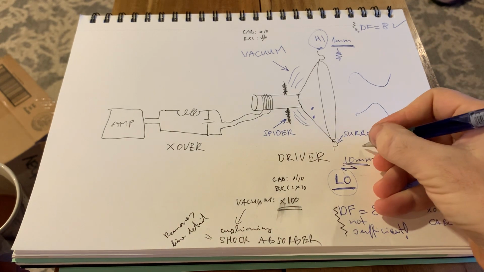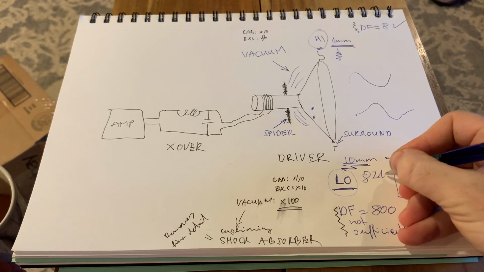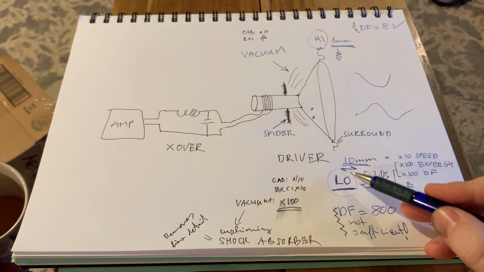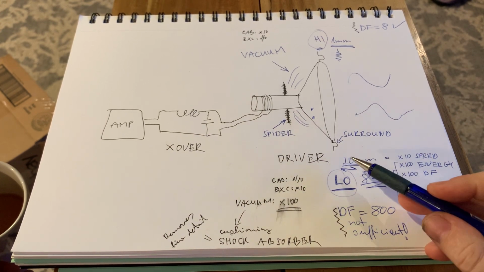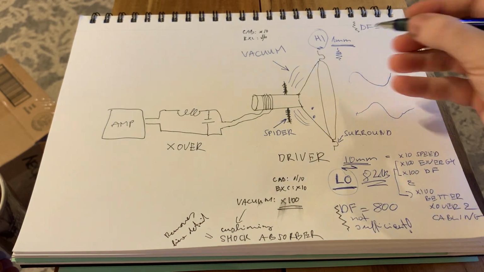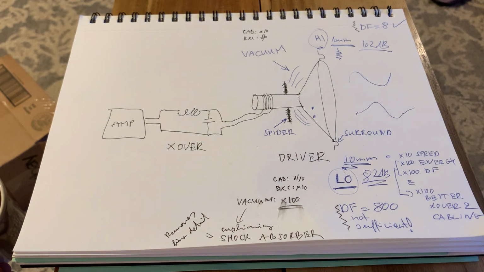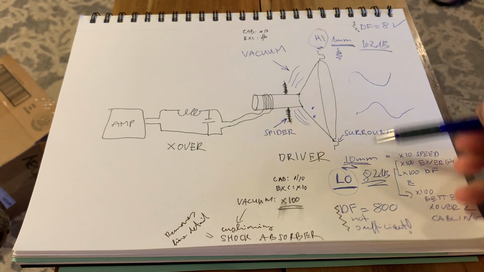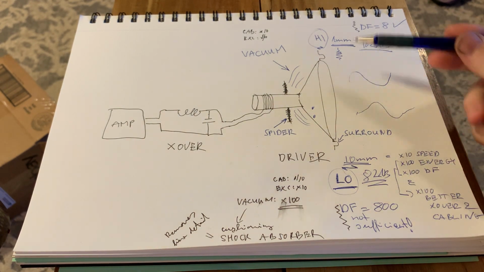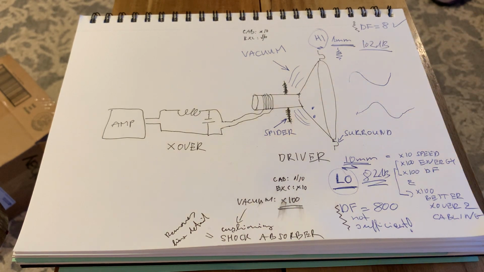So that's why an 82 dB per watt meter loudspeaker needs 100 times more power than a 102 dB per watt meter loudspeaker, because that 20 dB difference means 100 times the power.